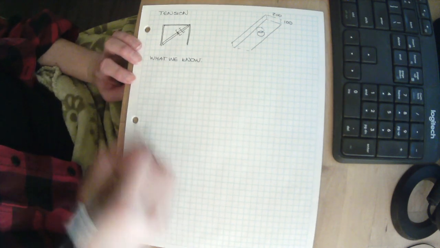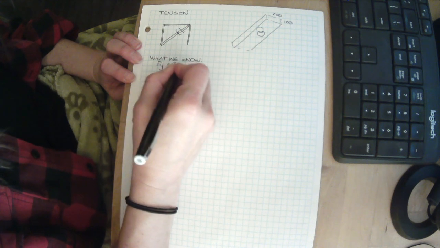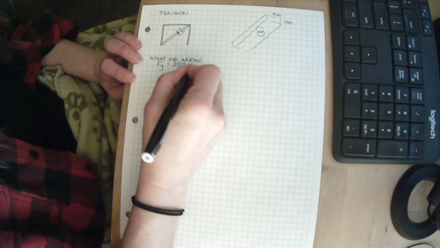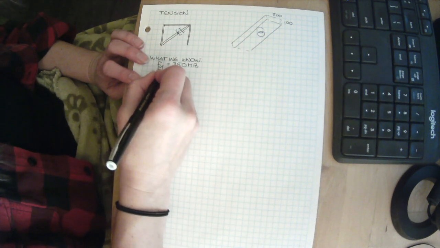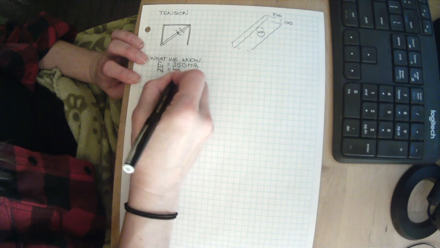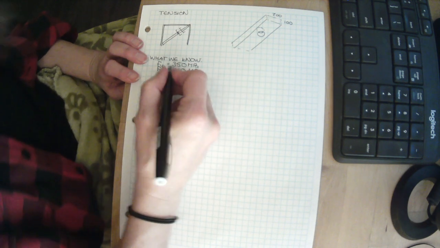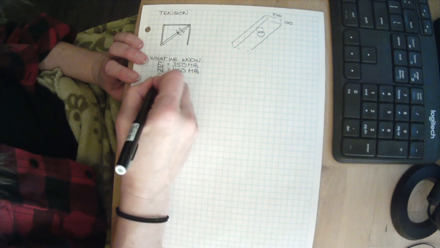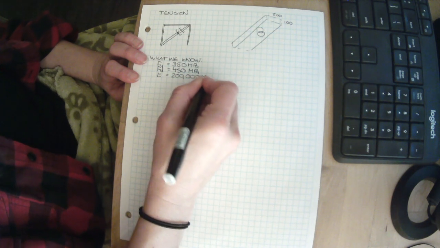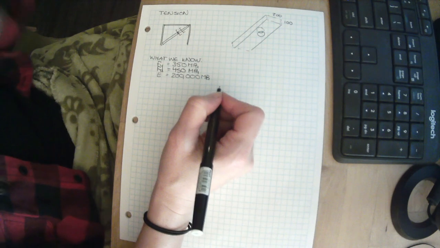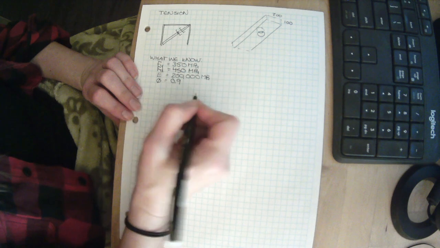So what we know: our steel Fy equals 350 MPa. Our steel Fu equals 450 MPa. Our E equals 200,000 MPa. Our reduction factor is 0.9.